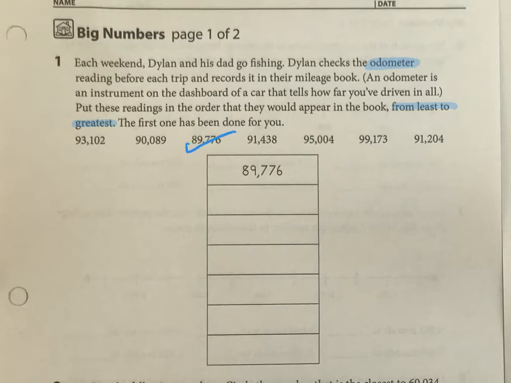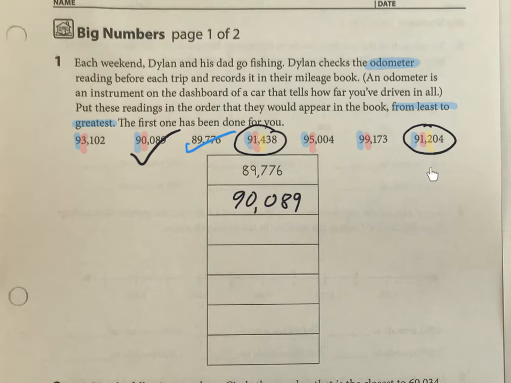Now what would be next? They all have 90 in the 10,000s place, other than the first number there, so we can basically ignore that. Let's look at the thousands place in each of these numbers. Here we see this is the only one with 0 in the thousands place, so that's going to be next. Then we have 2 of them with 1 in the thousands place. For these two, we need to look at the next number. Here we have a 4 and a 2. Which one is less? It would be this one. Here would be the next one.